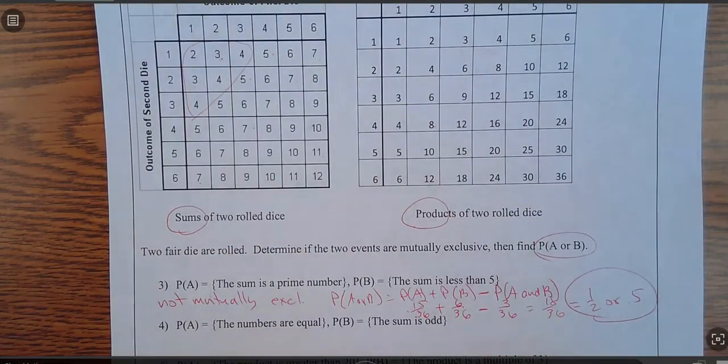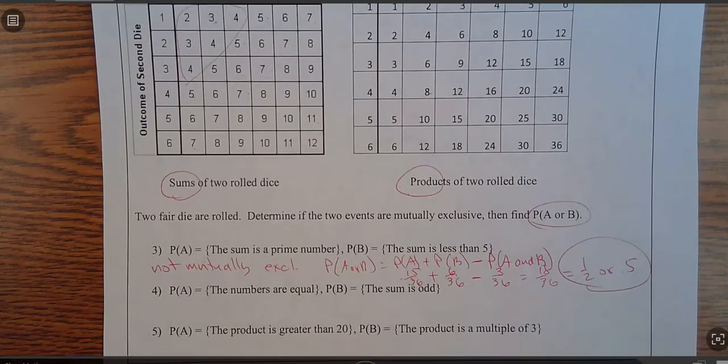Okay, so the probability of rolling a prime sum or a sum less than 5, which kind of sounds crazy, is one half. Like half of the time you'll get one of those. I would not have guessed that ahead of time.